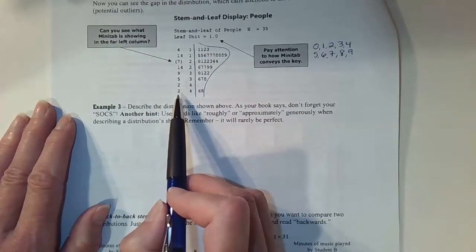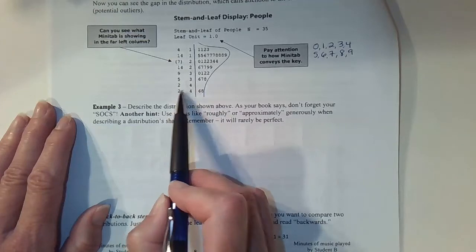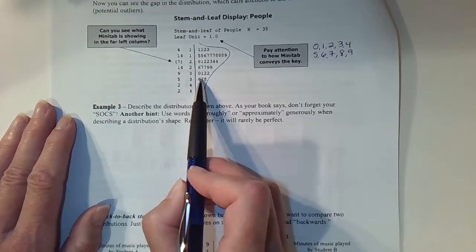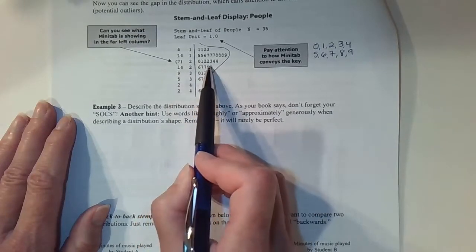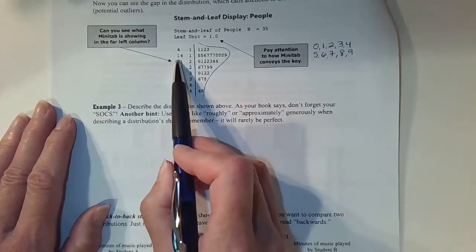Well, let's work up from the bottom. On this row, there are 2. On this row, there are 0, so we still have 2. Plus 3 more makes 5. Plus 4 more makes 9. Plus 5 more makes 14. Plus 7 more makes 21.